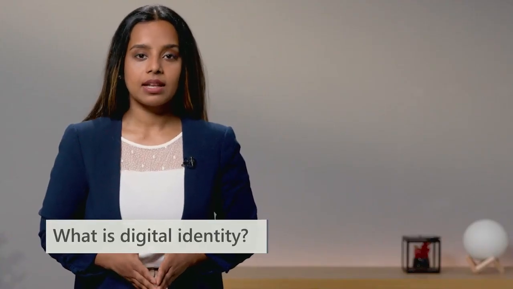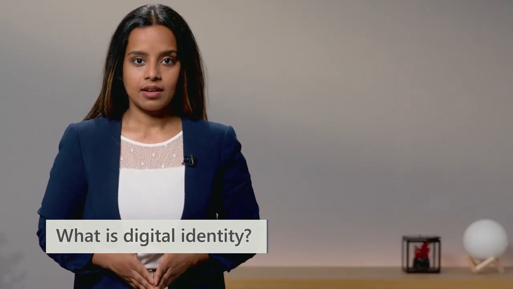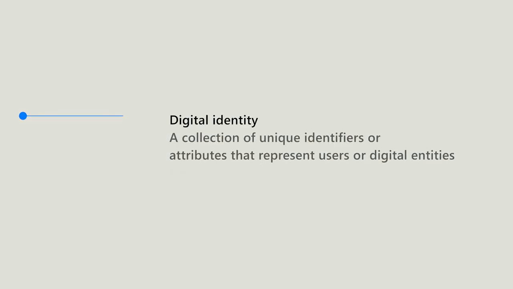Third, authentication. Authentication verifies the identity of a user or entity before granting access using credentials like passwords, biometrics, or tokens. And finally, authorization determines the access level and actions an authenticated user or entity can perform. At the heart of IAM lies the concept of digital identity. Digital identity is a collection of unique identifiers representing users or entities in a computer system. These identifiers include email addresses, sign-in credentials, government-issued IDs, and more complex attributes like MAC or IP addresses.